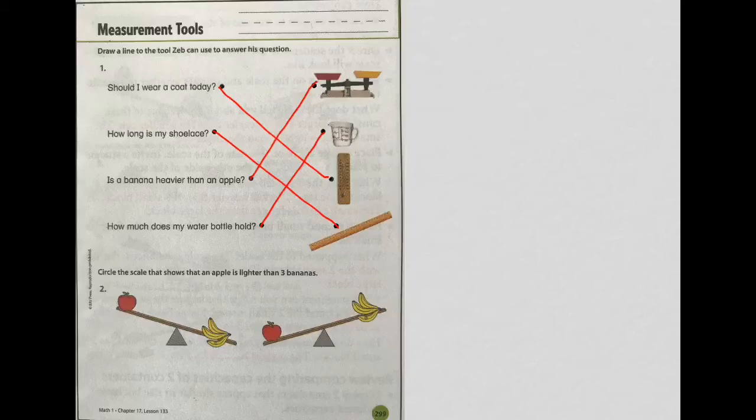All right, so now let's look down below. This is a review. Circle the scale, this one or this one, that shows that an apple is lighter than 3 bananas. Okay, well, let's look. Each scale has an apple. Each scale has 3 bananas. Which scale shows that an apple is lighter than 3 bananas?